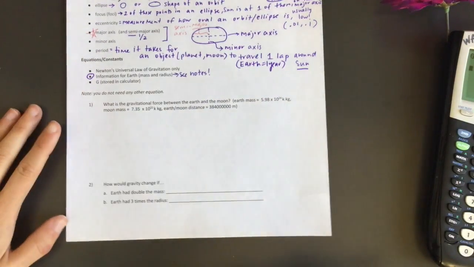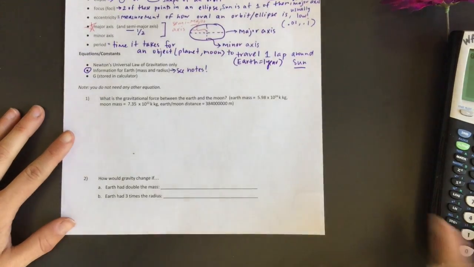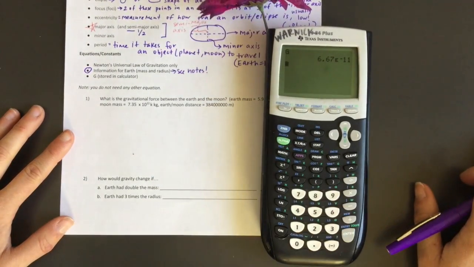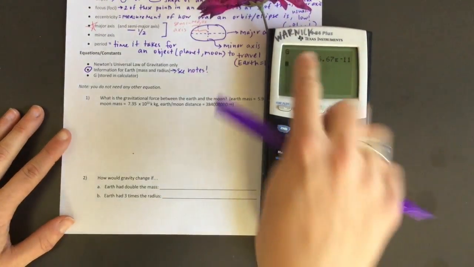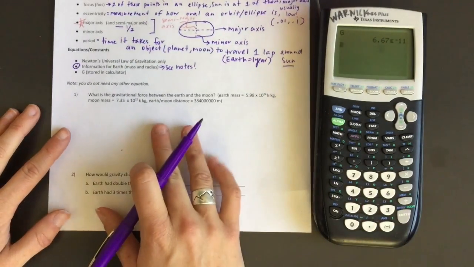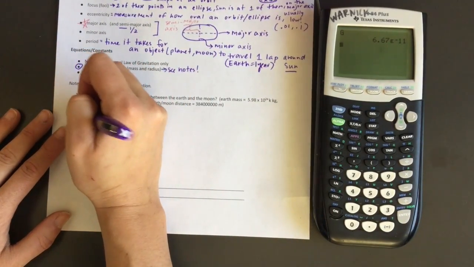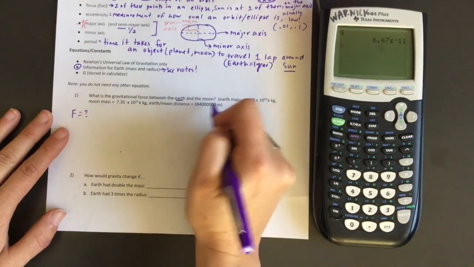Okay, in this second video, I'm going to go through the questions after the definitions. So make sure you have a calculator to follow me and you can type this in on your own, because watching me do it is a little bit different. So number one, what is the gravitational force between Earth and the Moon?